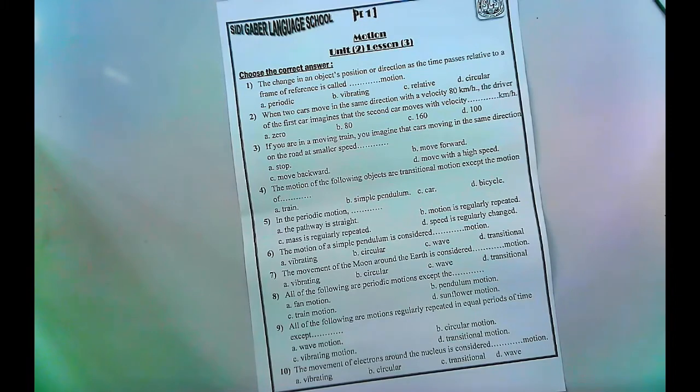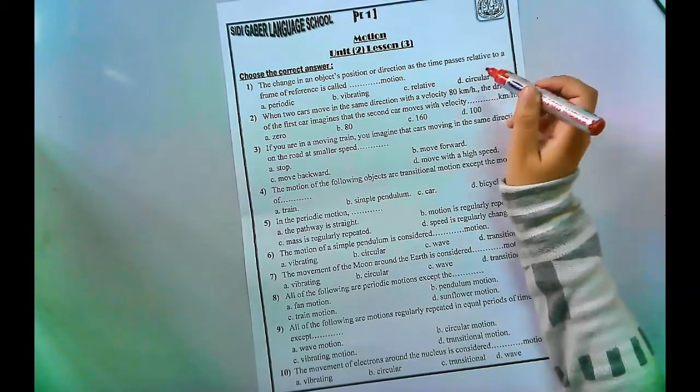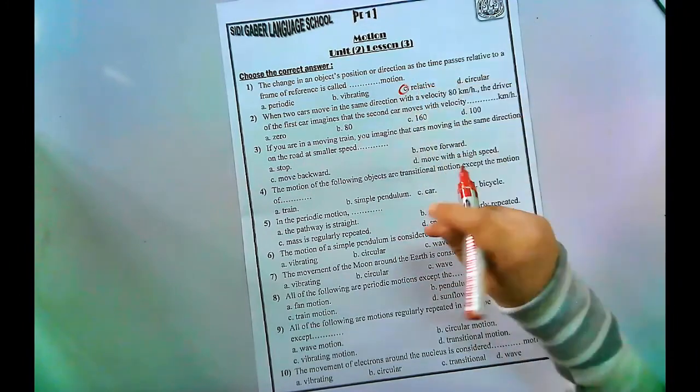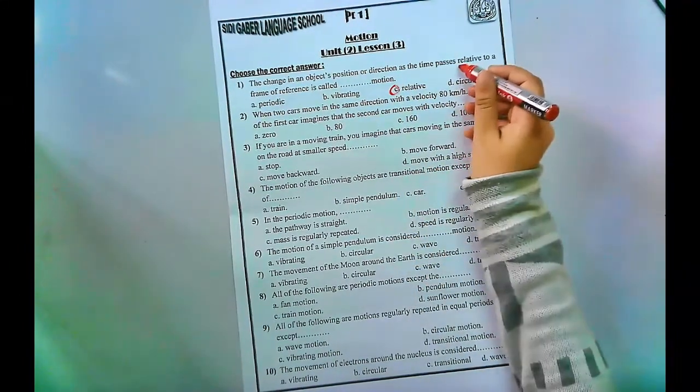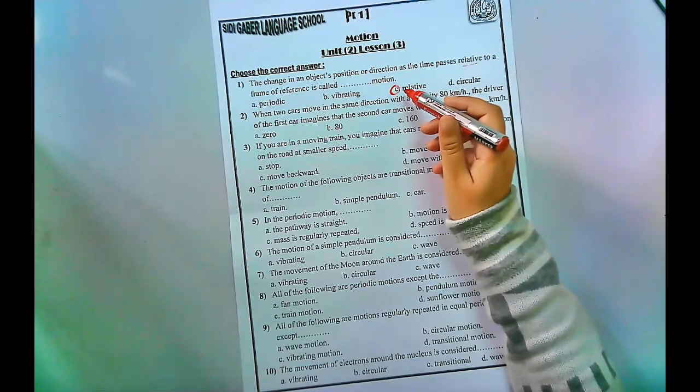The change in object position as time passes, or direction as time passes relative to the frame of reference is called relative motion. Relative motion, because here it's relative. When you see relative or according to, this is called relative motion.